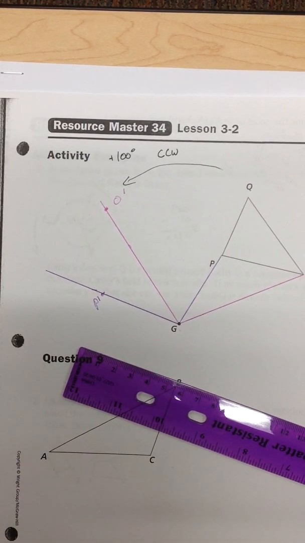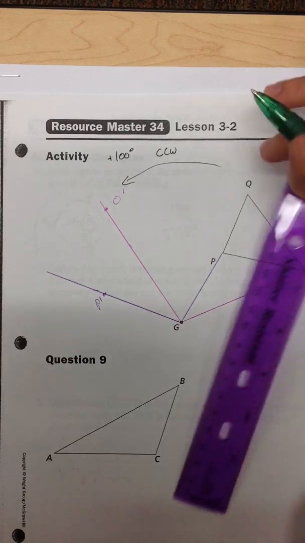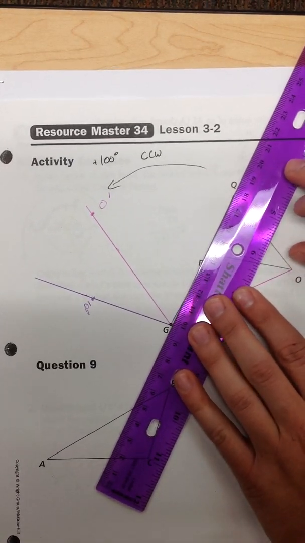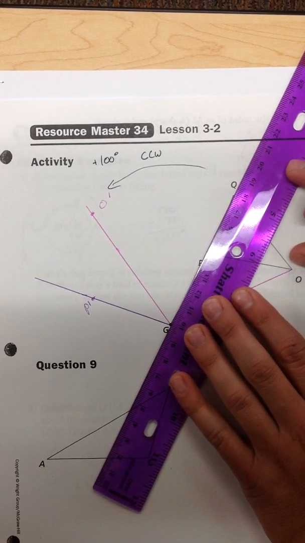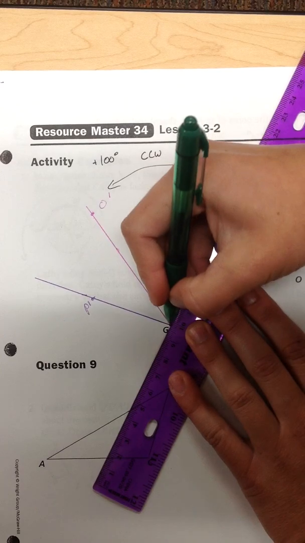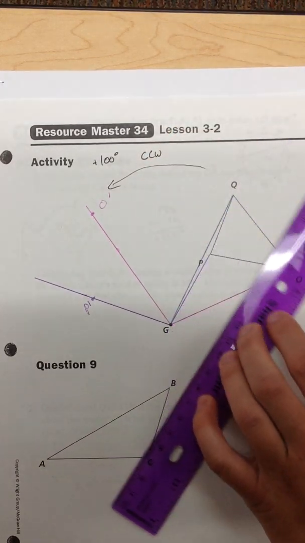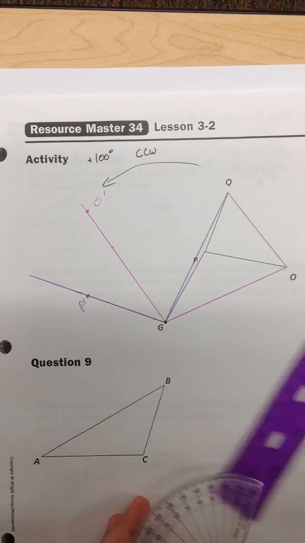Okay, and then we do the same thing with Q. And I like to do these in different colors so I can kind of see my lines that I'm drawing here. You don't have to by any means, but I like to do it in different colors because it's easier for me to see. So now I'm going to go G to my Q. And then I'm going to measure my 100 degrees.